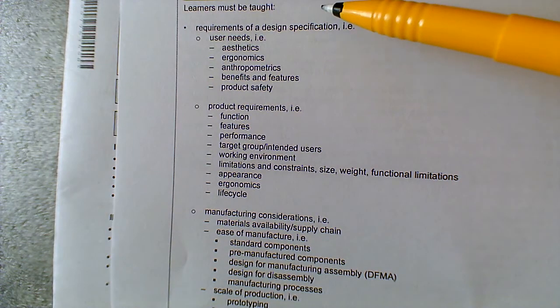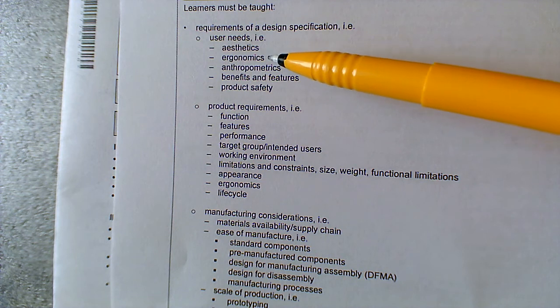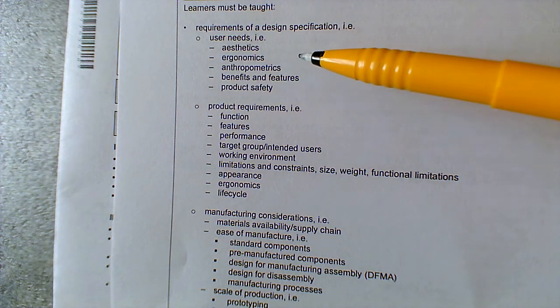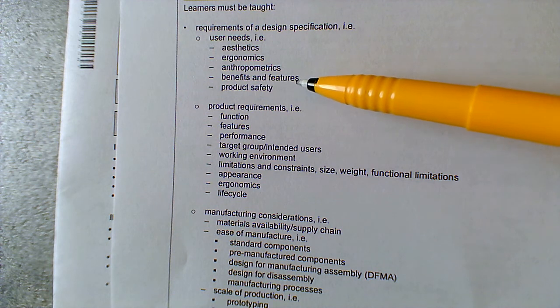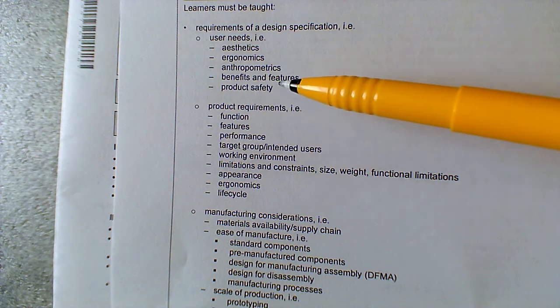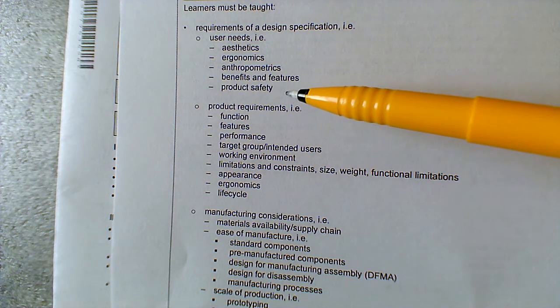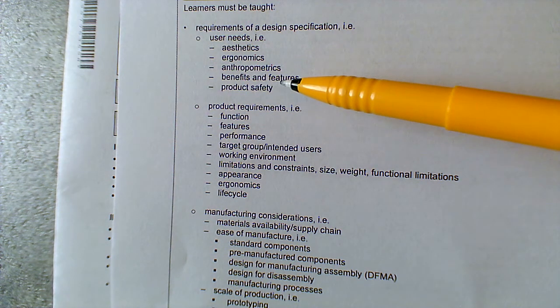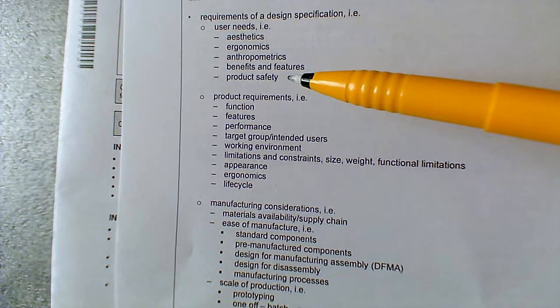It has a set of requirements that you need to be familiar with. So we need to talk to you about aesthetics, ergonomics, anthropometrics. They use the term here benefits and features of a product: on-off switches, what it does, its functionality, what features it's got. And they might not be things that are immediately obvious, like it might have rubber feet to stop it from slipping over. Again, that's part product safety, but that will be a feature, if you will.